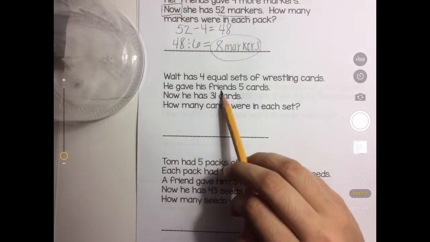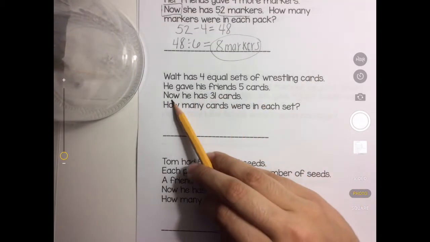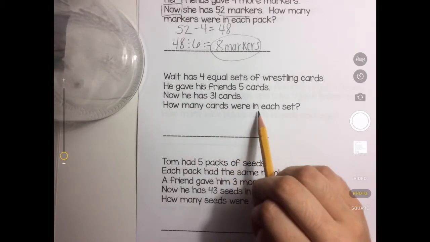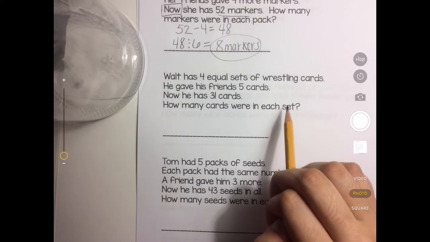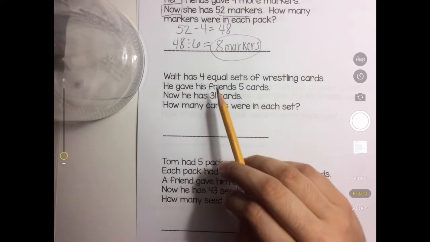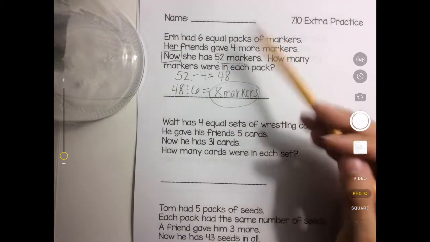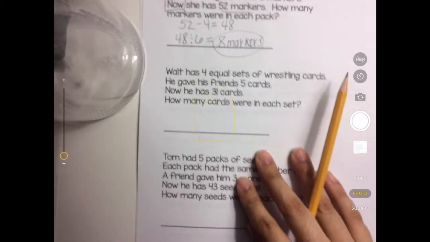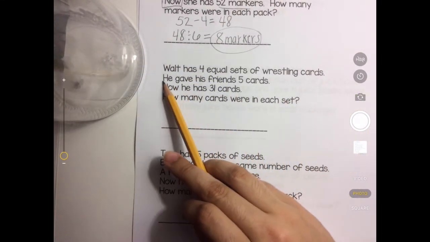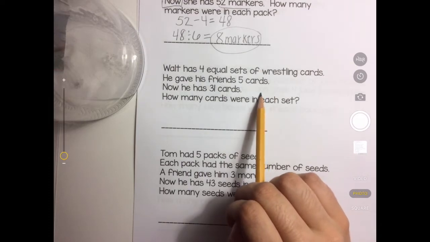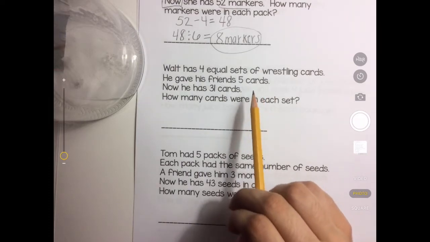Next question. Walt has 4 equal sets of wrestling cards. He gave his friends 5 cards. Now he has 31 cards. How many cards were in each set? So, again, we need to pay attention to what it's asking us because here in our first question, her friends gave her 4 more cards. So she was given 4 more cards. Here in this question, he gave his friends 5 cards. Okay? So keep that in mind.